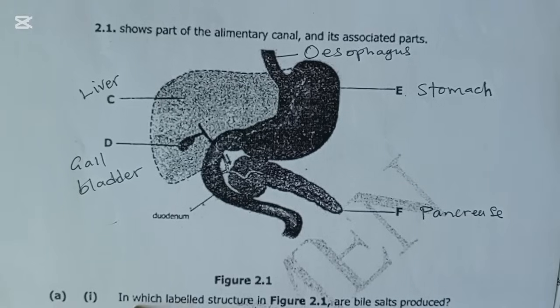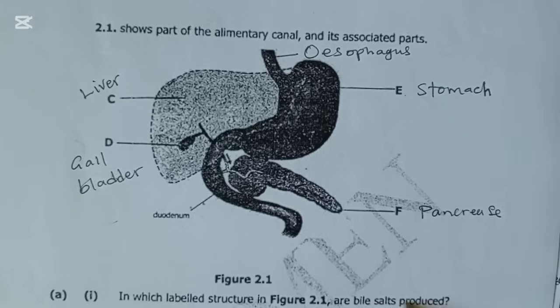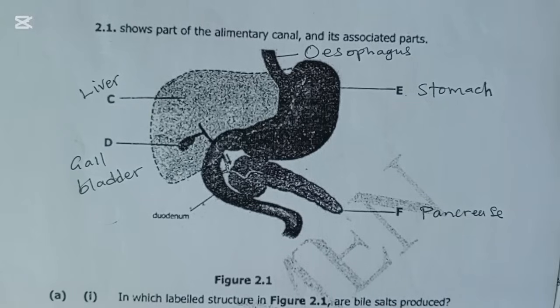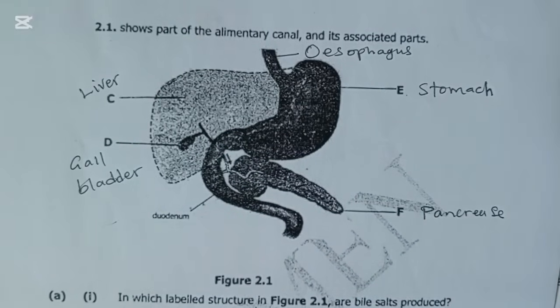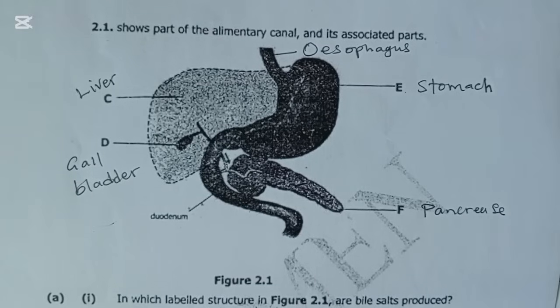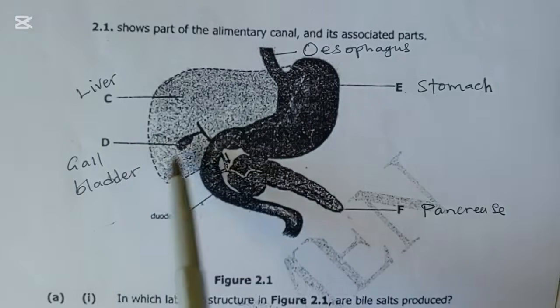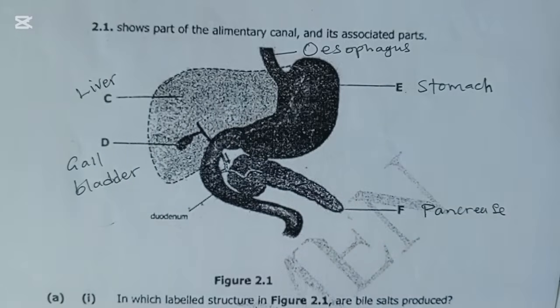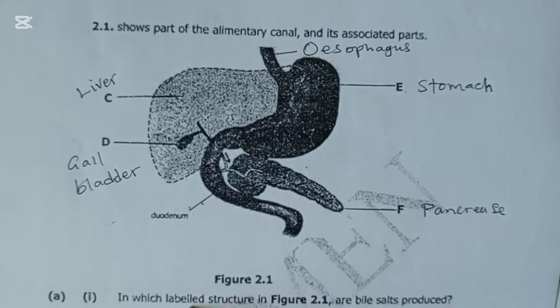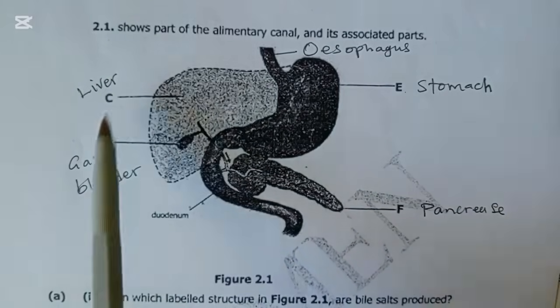A1. In which of the labeled parts in figure 2.1 are bile salts produced? So bile salts are produced in the liver. So the liver is the one that produces the bile salt. Okay, the gallbladder, it just stores the bile. By the bile, it is produced by the liver. So the labeled structure, it is the part C.